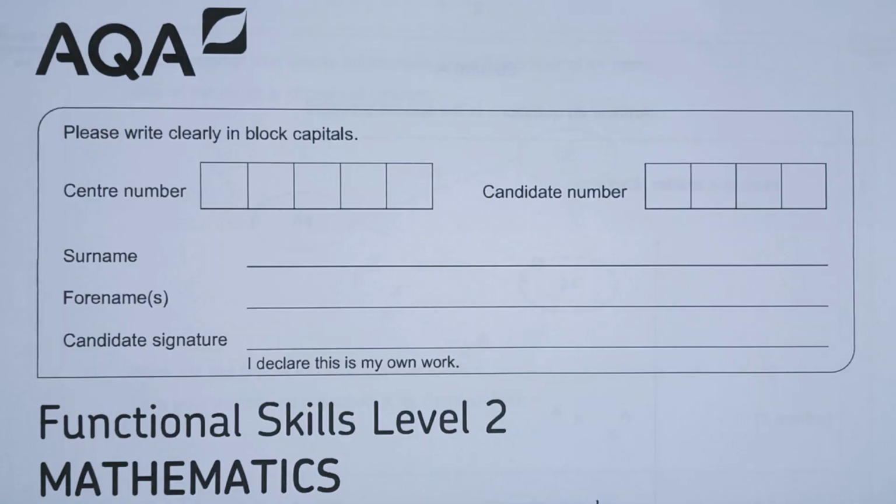Hi, today we're looking at AQA Functional Skills Maths Level 2. This is the November 2021 paper and we're going to start with the non-calculator section.